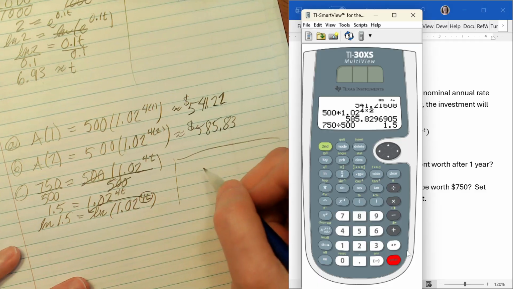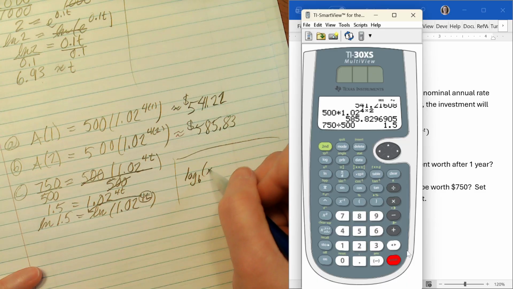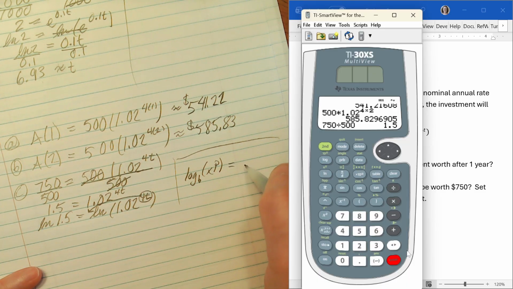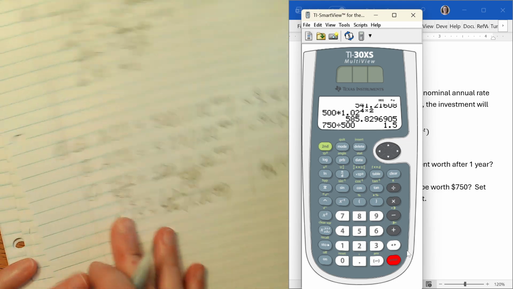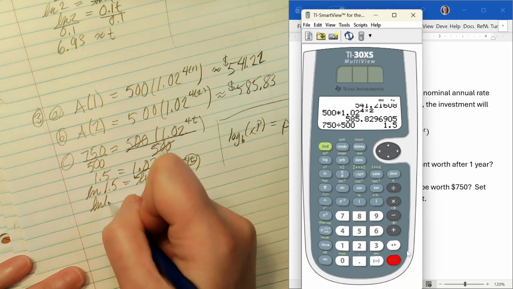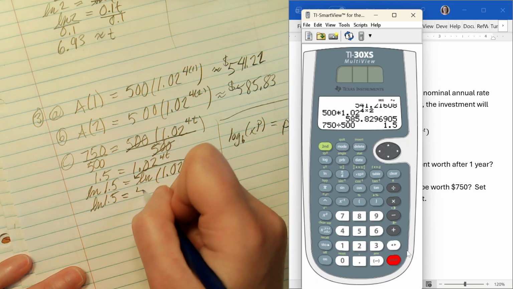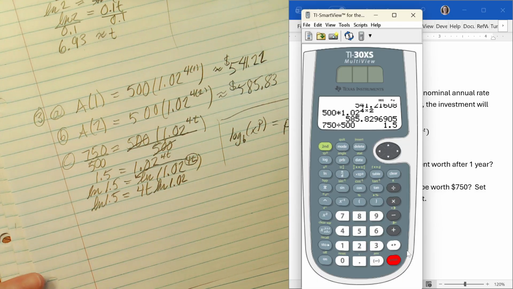If you forgot what it says, it just says any log of something raised to a power is the same as the power times the log of the base. Okay, so we're going to use that here to say that ln of 1.5 equals 4t times ln of 1.02.